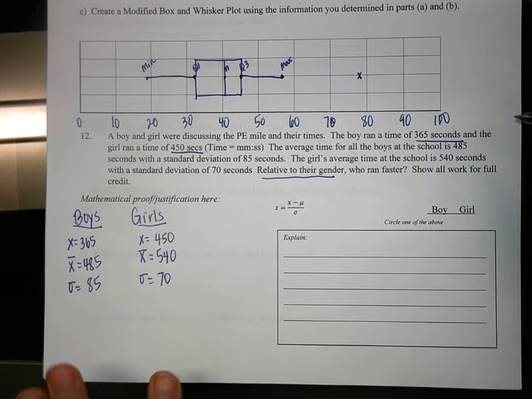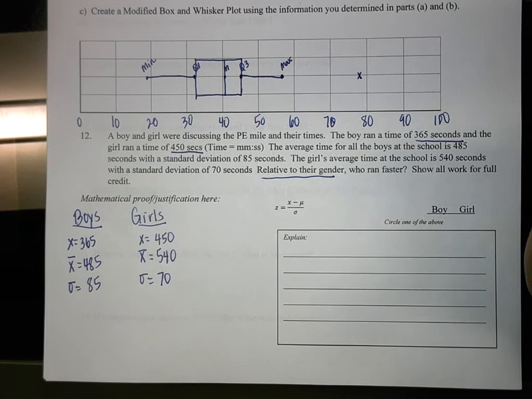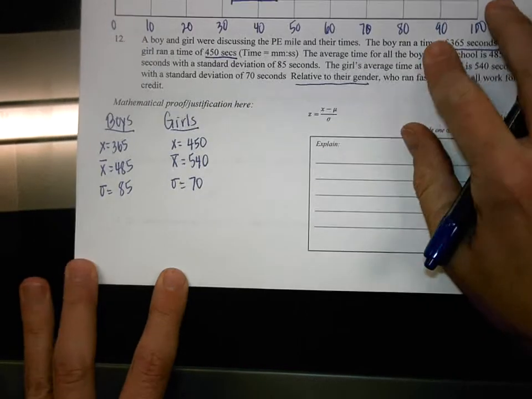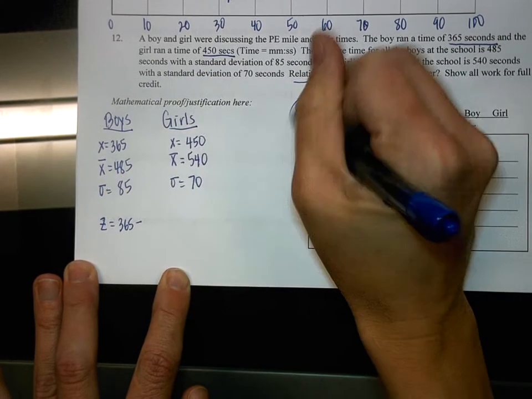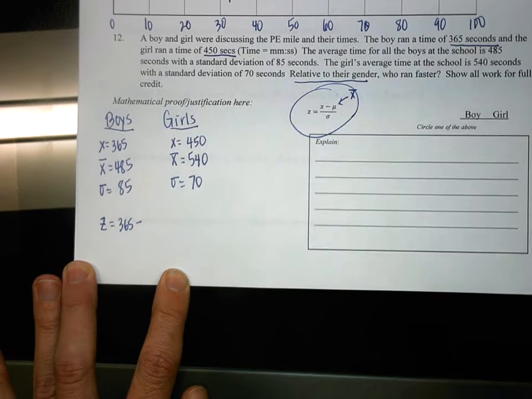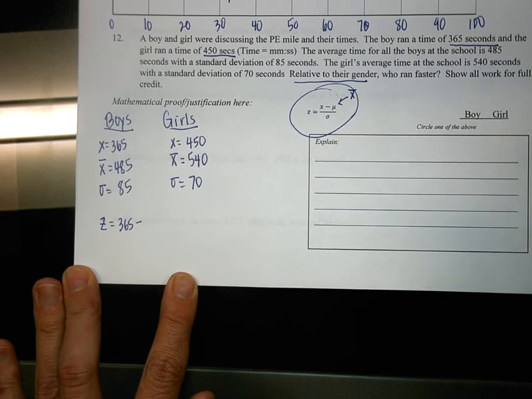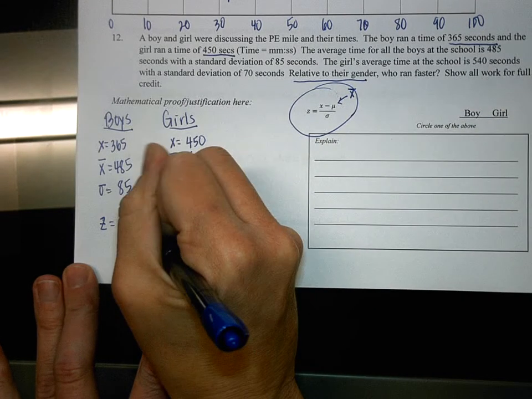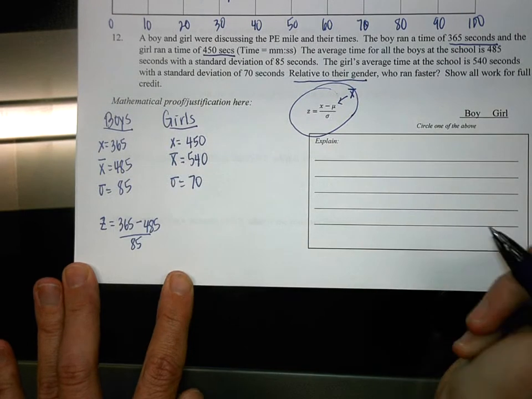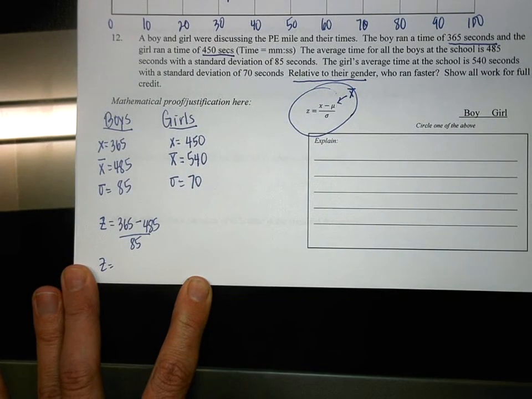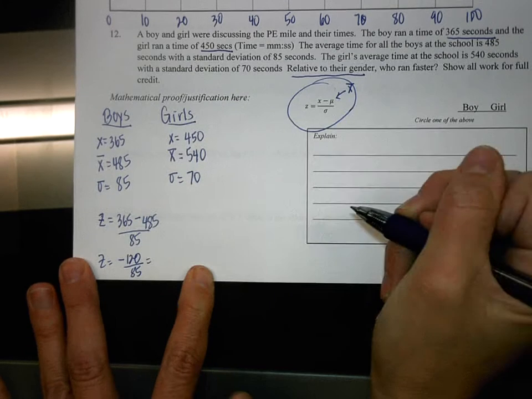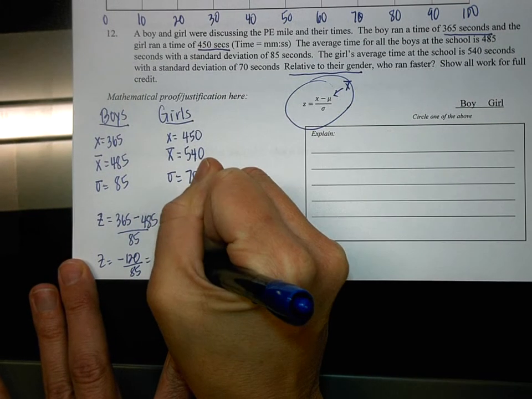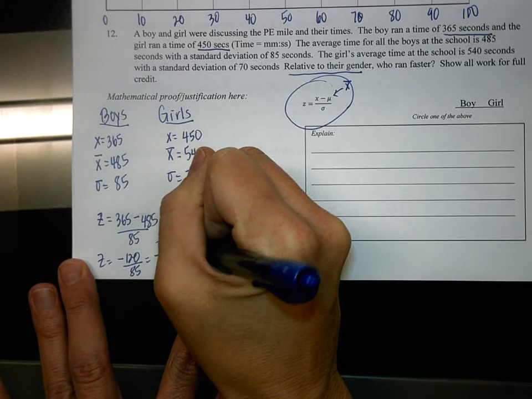And so whenever we're trying to figure out if something is a better score, we need to find the z-scores based on the data given. So we need to find the z-score for the boys. And so for the boy, the z-score, we're going to do x, which is 365. We're using our formula here, and remember mu and x bar are similar, and we're just dealing with our x bar for our data right now. And so 365 minus 485 divided by 85 will give us the boy's z-score. So z equals 365 minus 485 is negative 120 divided by 85. And negative 120 divided by 85 is, rounded to the nearest hundredth, negative 1.41. Okay, and so that is the boy's z-score.